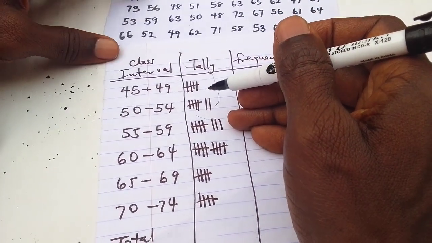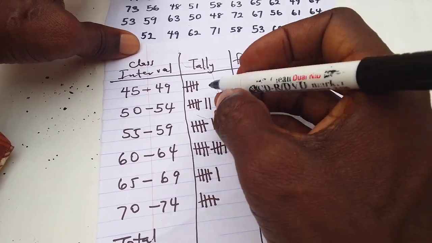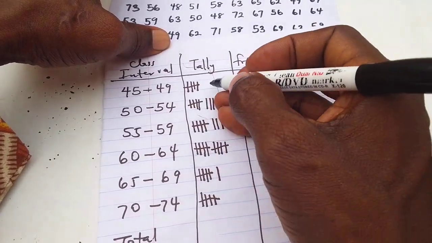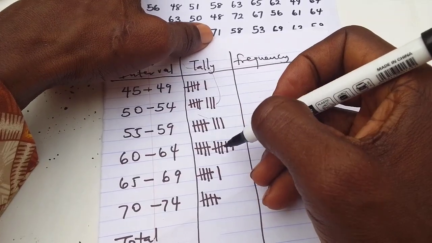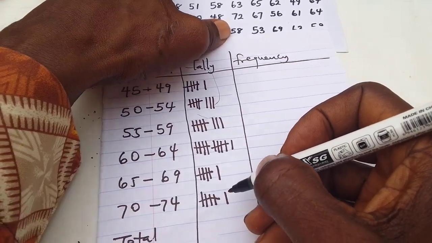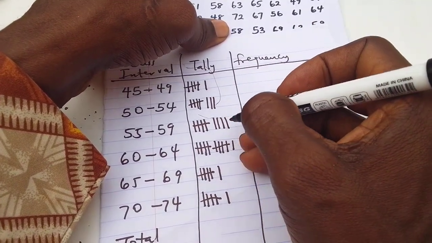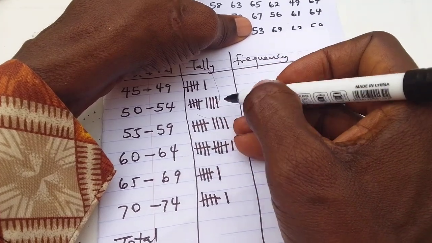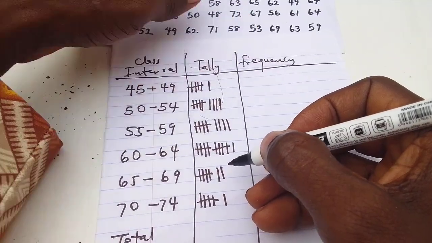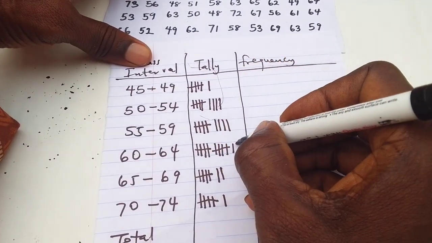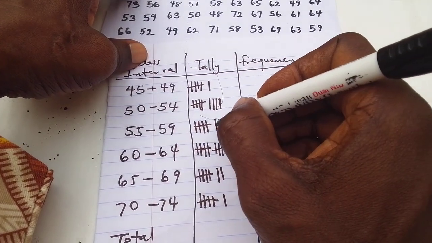Then 66 will be in this range. 52, this 52. 49 is here. 62 is here. 71 is here. 58 is here. 53 is here. 69 is here. 63 falls here. Then 59 falls here, the fifth one.